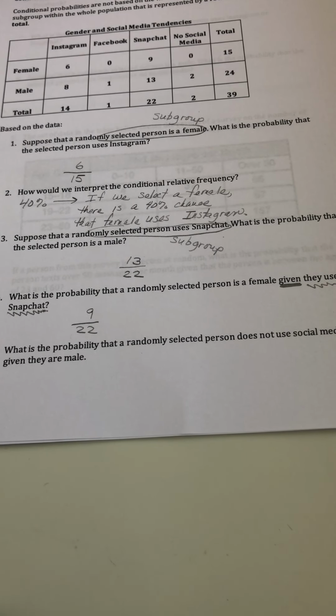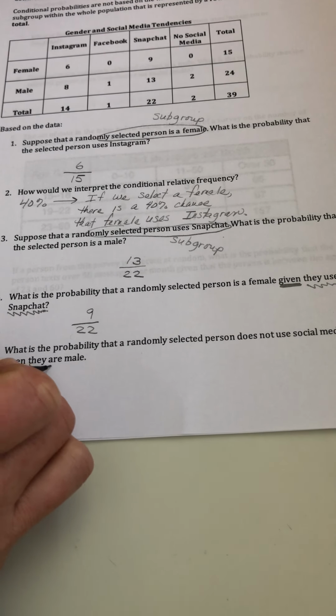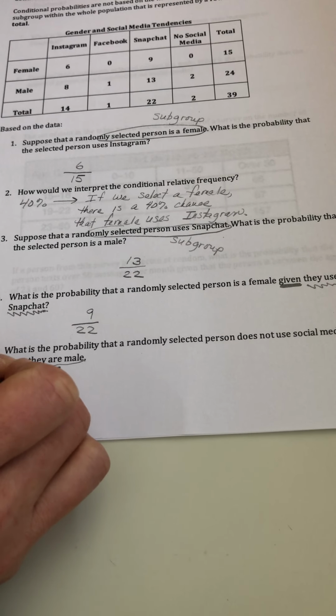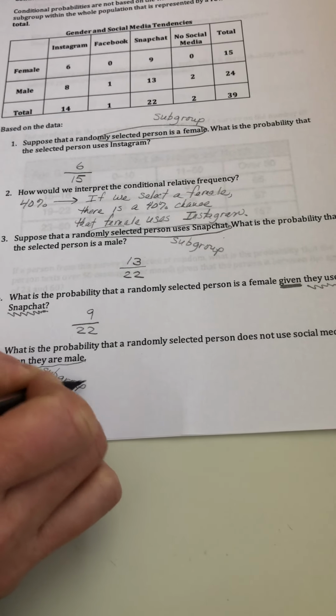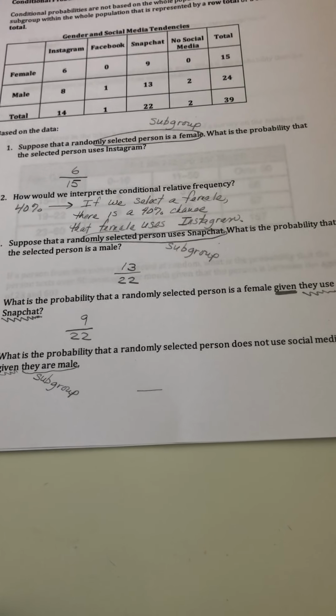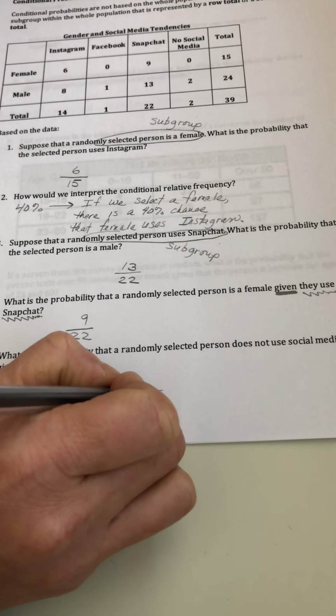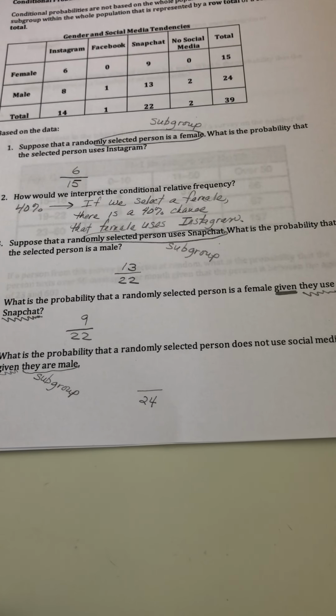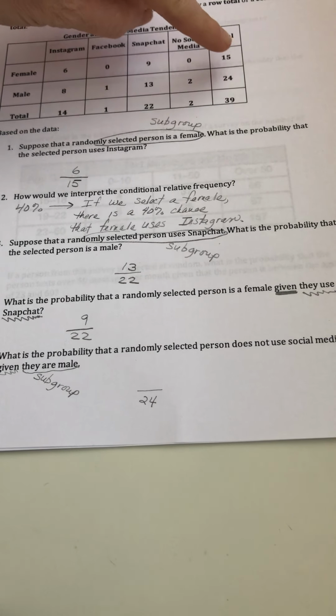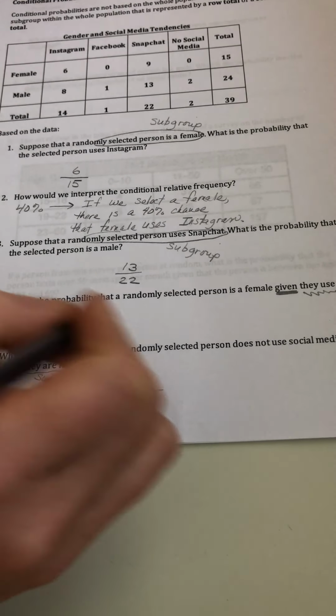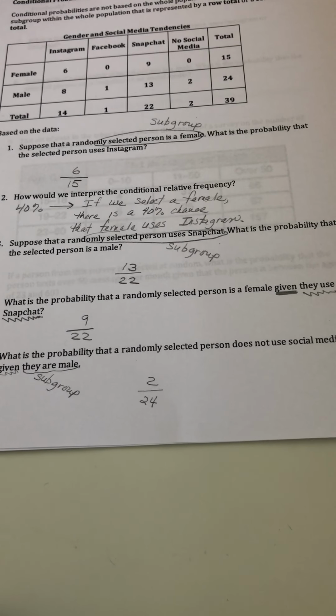Number 5. What is the probability that a randomly selected person does not use social media given they are male? So once again, that word given is really important. Whatever comes after the word given is your subgroup. So how many males did we have in our population? We had a total of 24 males. Of those 24 males, we're searching to select a person that does not use social media. So of those 24 males, two of them do not use social media. So final answer is 2 out of 24.